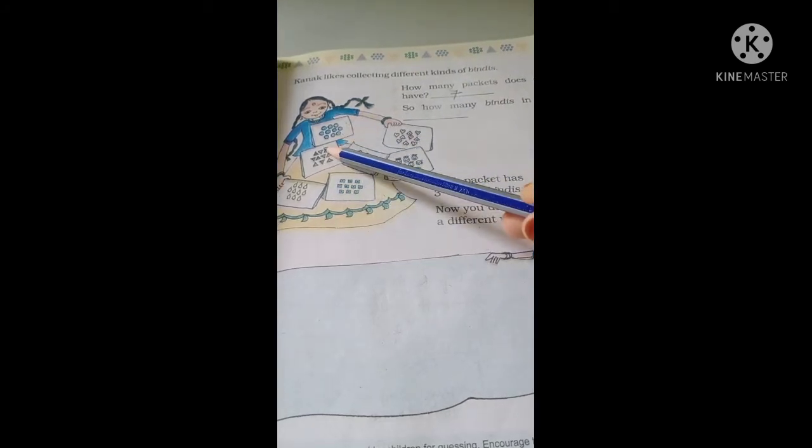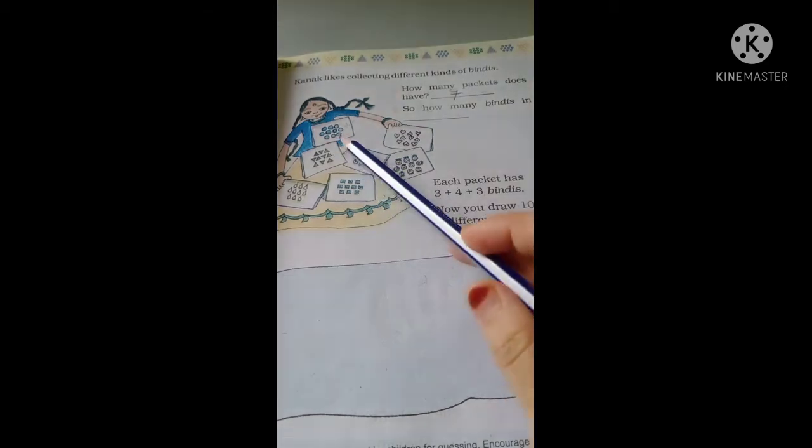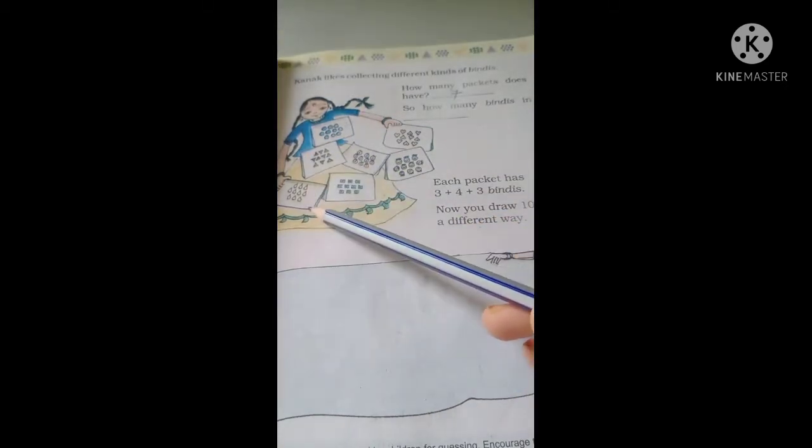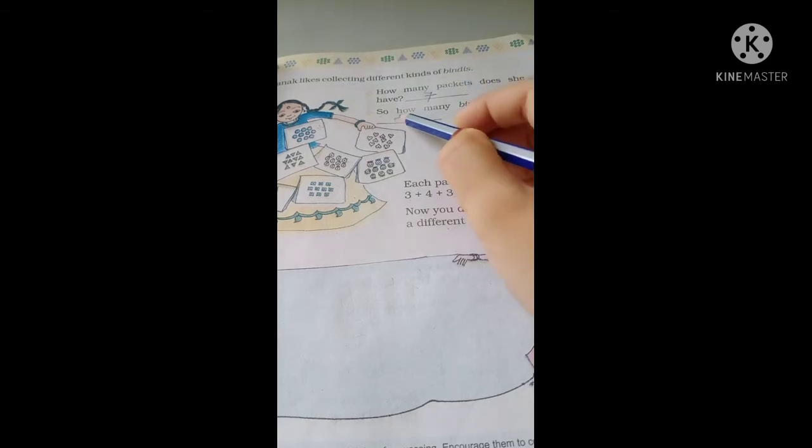3, 4, 3, and so on for every packet, the same pattern is given, right? So what does it mean, students? 3 plus 3 is 6, plus 4 is 10. Means in one packet there were 10 bindis. Each packet has how many? 10 bindis. So 10 plus 10 is 20, plus 10 is 30, plus 10 is 40, plus 10 is 50, plus 10 is 60, plus 10 is 70. So here the question is, how many bindis in all? How many total? 70 bindis were there.